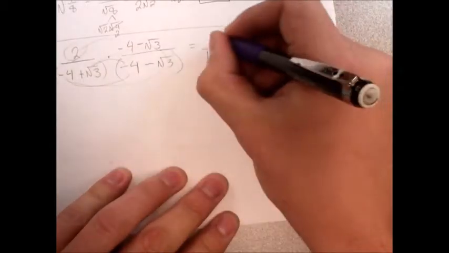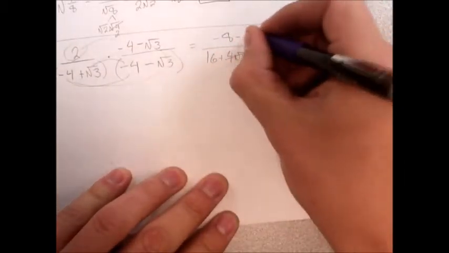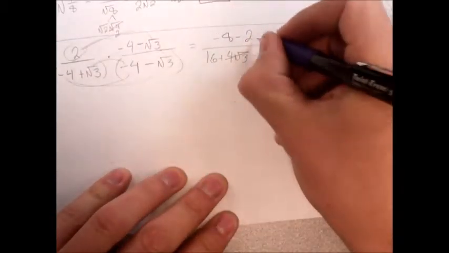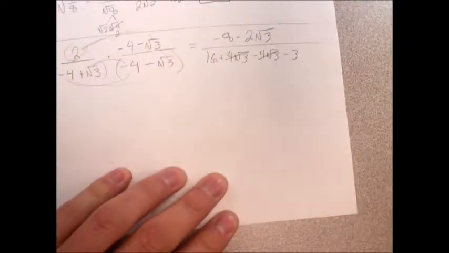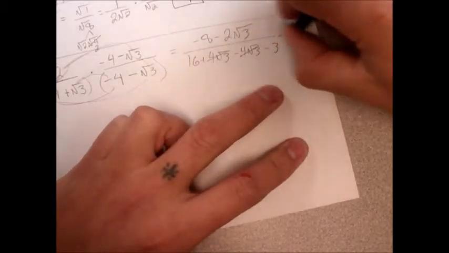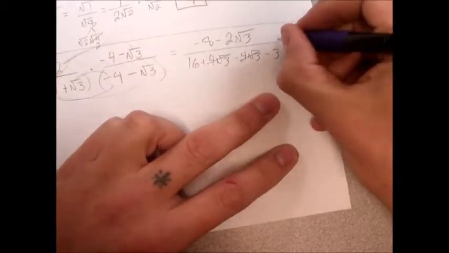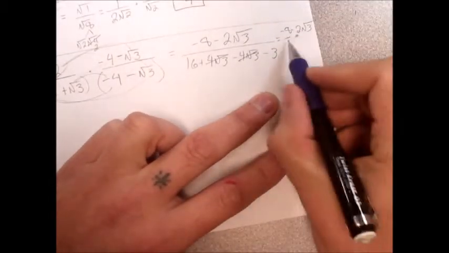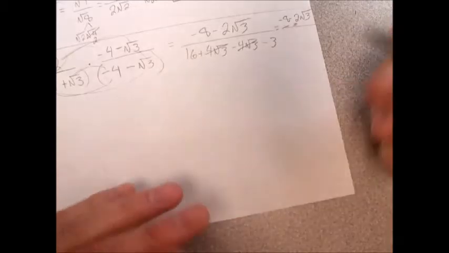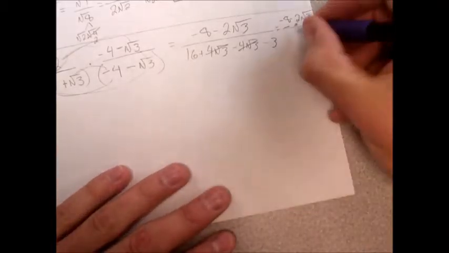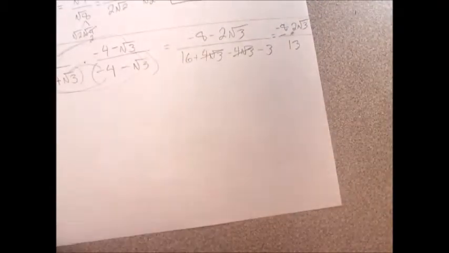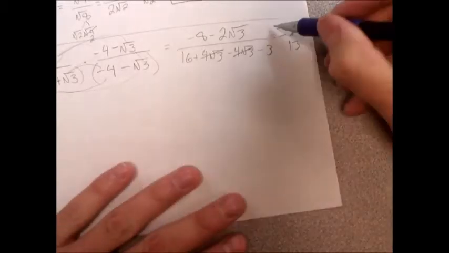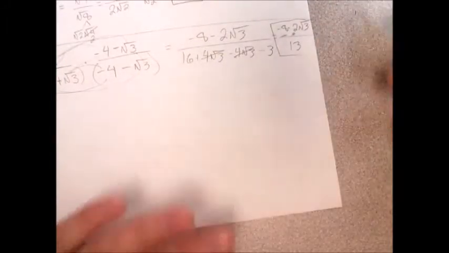Okay, and then the top, we just distribute that out like normal. So you get negative 8 minus, we can distribute that out, 2 square roots of 3. Okay, then I just rewrite it in the simplest form that I can. So the top will stay the same, negative 8 minus 2 square roots of 3. And on the bottom, all I'm left with is 2 whole numbers. So 16 minus 3 is what? 13. Can I reduce anything? No, because 13 is prime. Okay, so there's your answer. Negative 8 minus 2 square roots of 3 over 13.